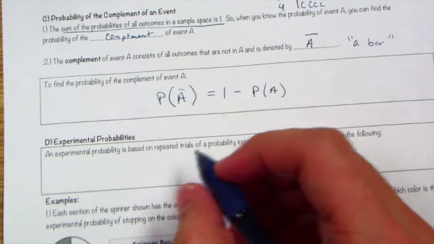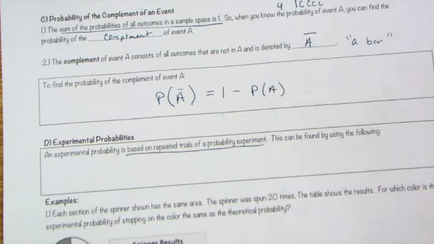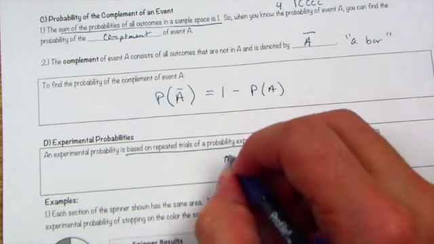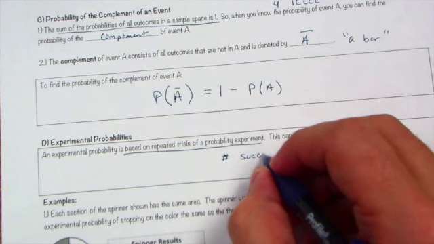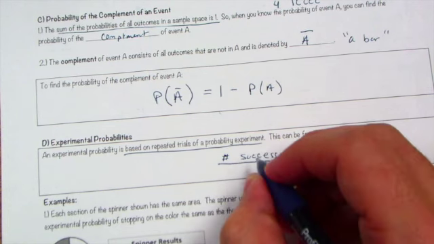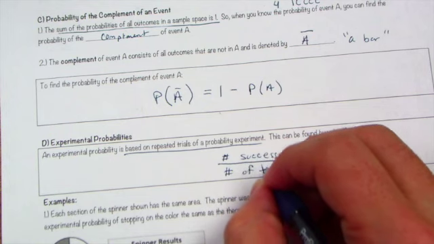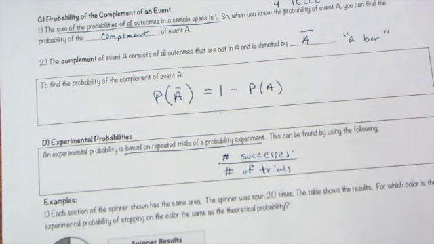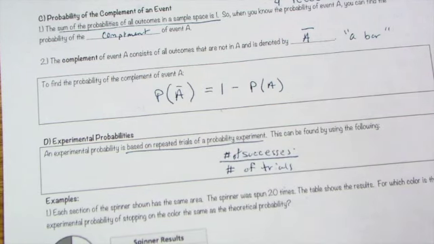So an experimental probability is based on repeated trials of a probability experiment. And this can be found by just taking the number of successes over the number of trials. There's an "of" in there. Number of successes, number of trials.